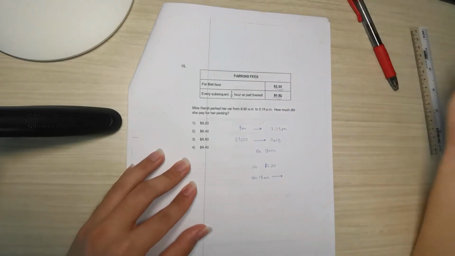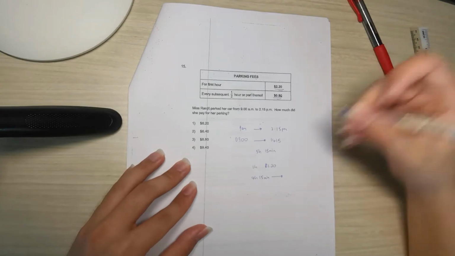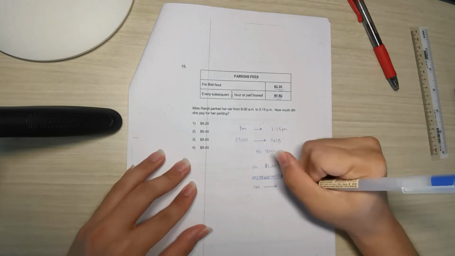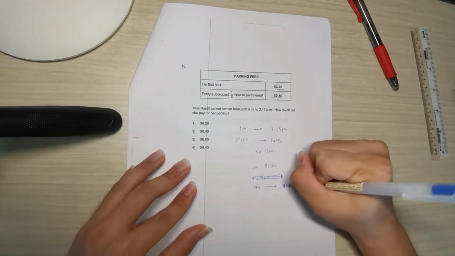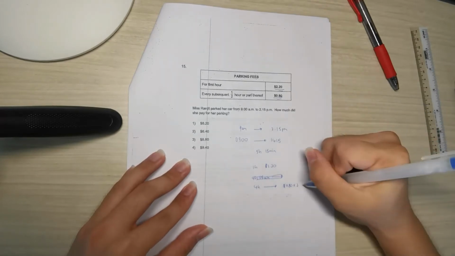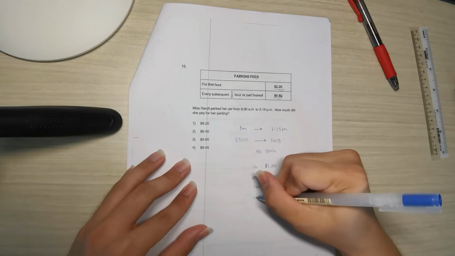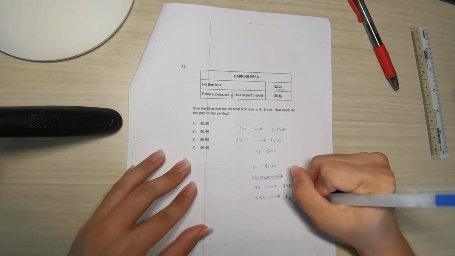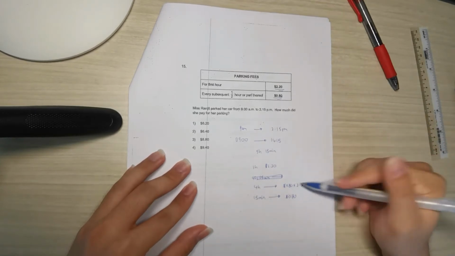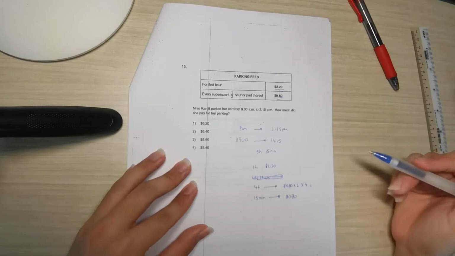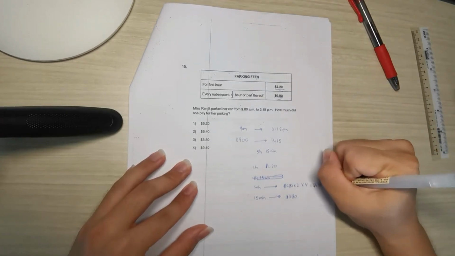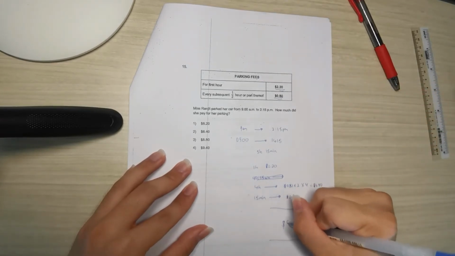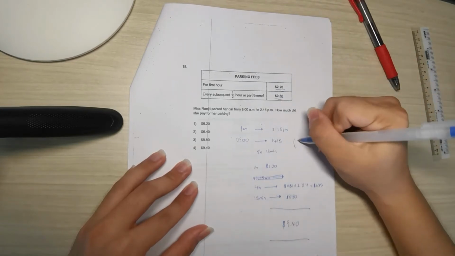So 1 hour is 80 cents times 2. Let me break this down for you. So 4 hours will be 80 cents times 2. 80 cents times 2 is 1 hour. So you times 4 again, that should be your 4 hours. And the last 15 minutes, you still have to charge 80 cents as well. So 80 cents times 2 is 160. 160 times 4 is $6.40. So just add this up using calculation. You should get $9.40, and this is what I'm getting.